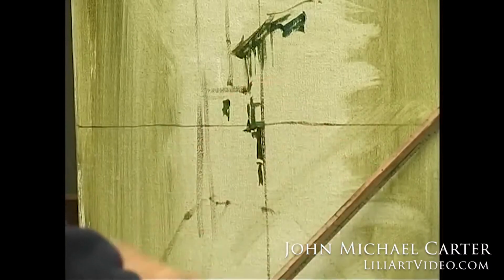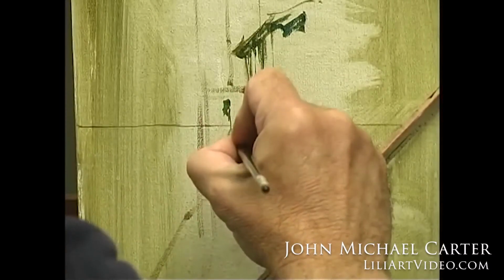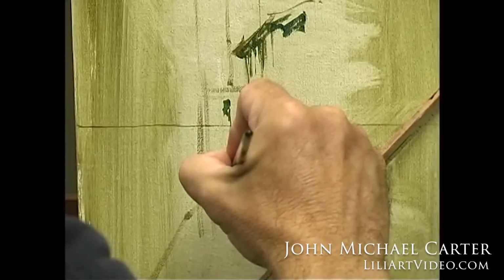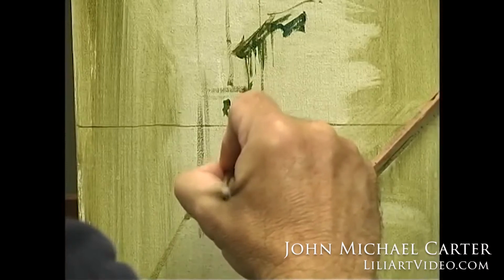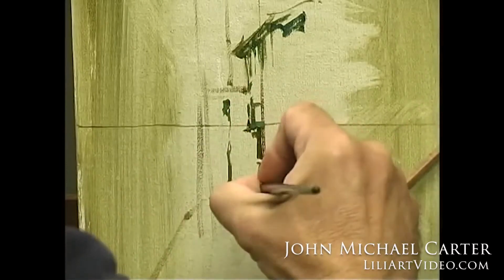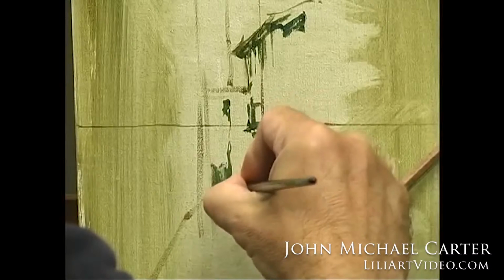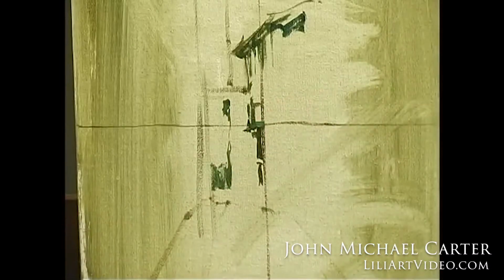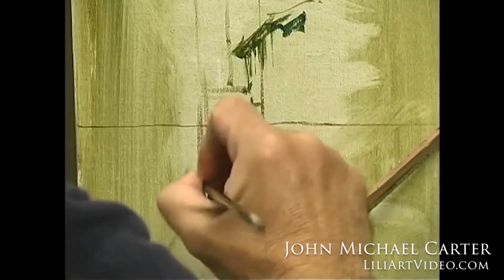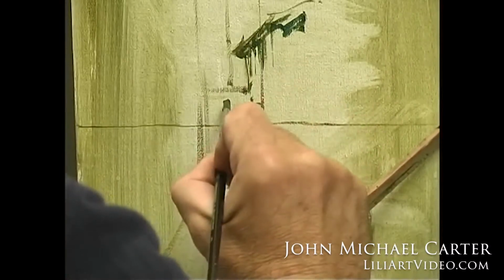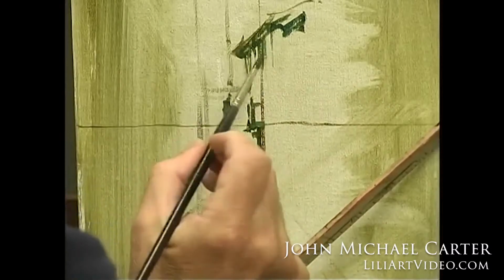Let me see, just a touch of the side of the cathedral over here as it goes away into the distance. And then that works its way down into a dark. And that comes up.